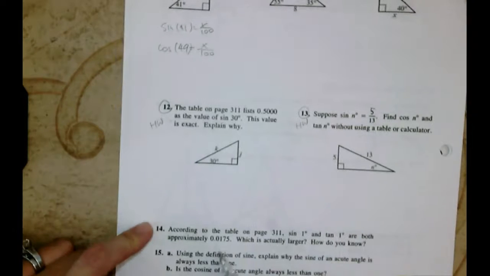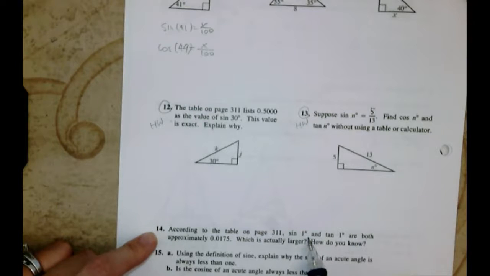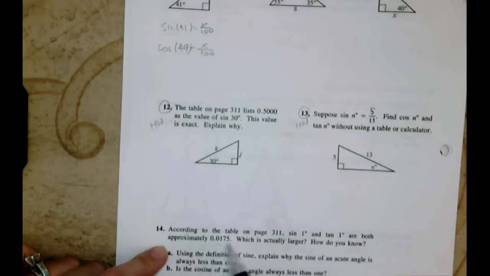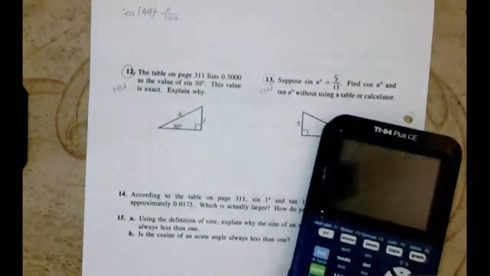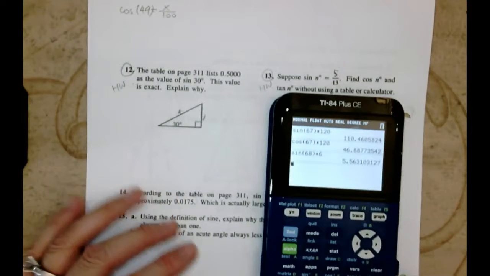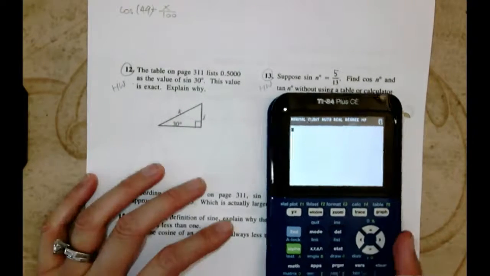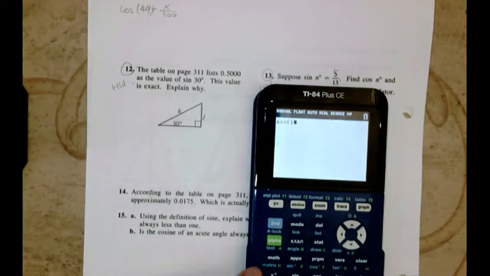Okay, according to the table, sine of 1 degree and tangent of 1 degree are both approximately the same value, which is actually larger. How do you know? So one thing you can do obviously is to use a calculator, right? But that's no good reason. But let's just check. Sine of 1 degree is that, and tangent of 1 degree is that.